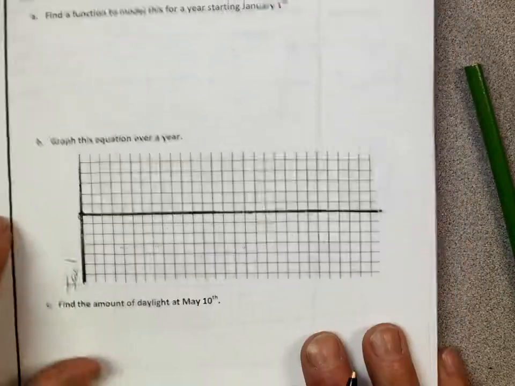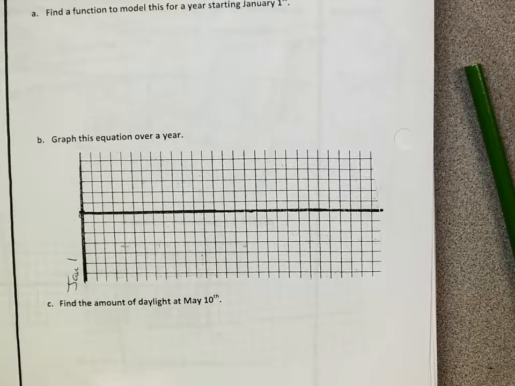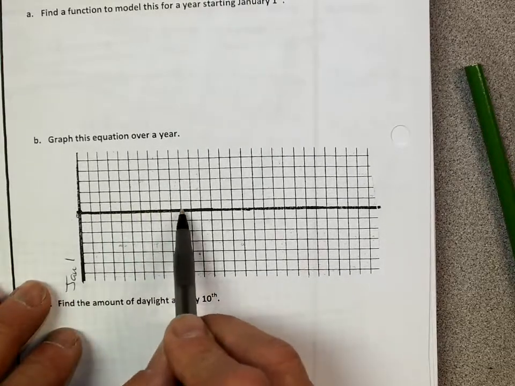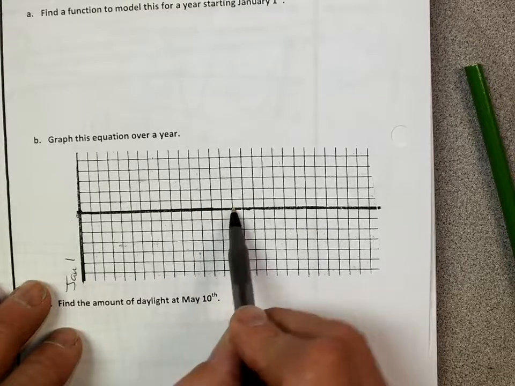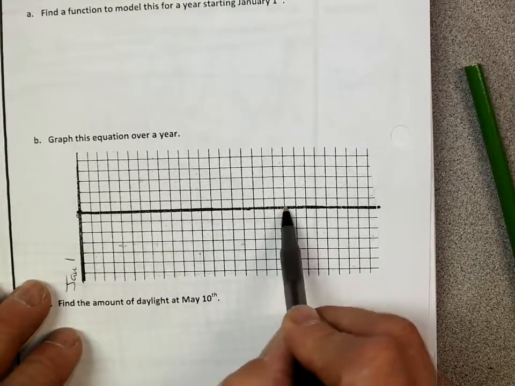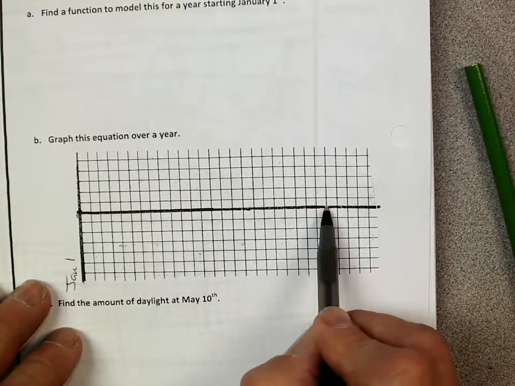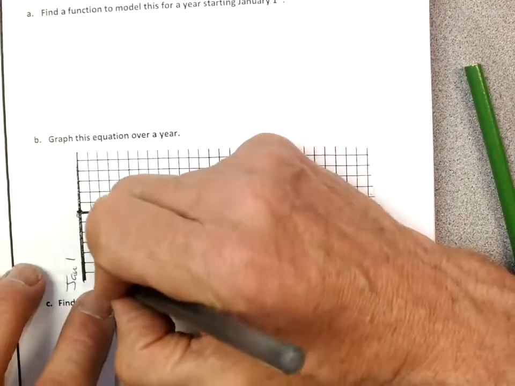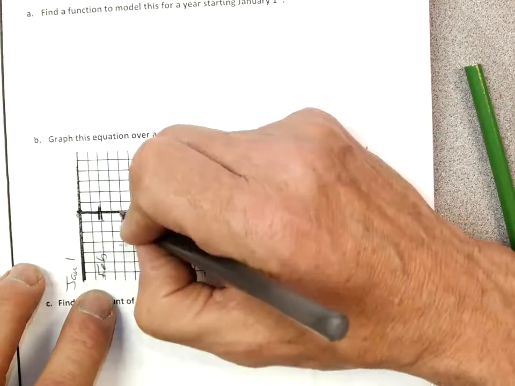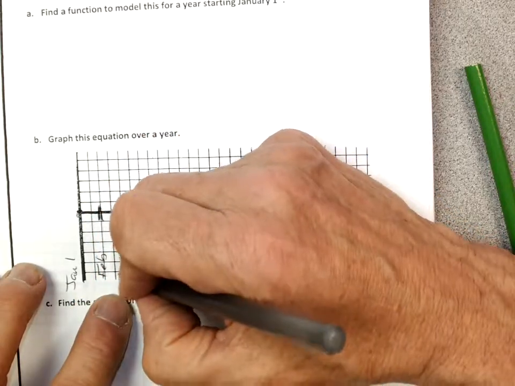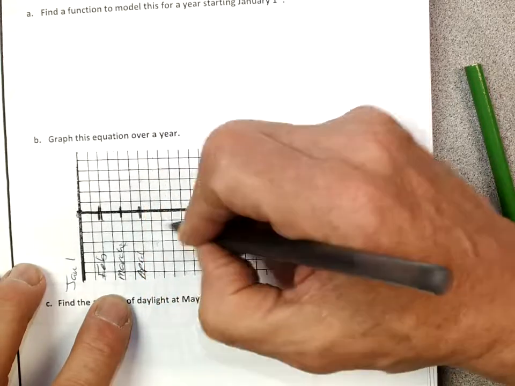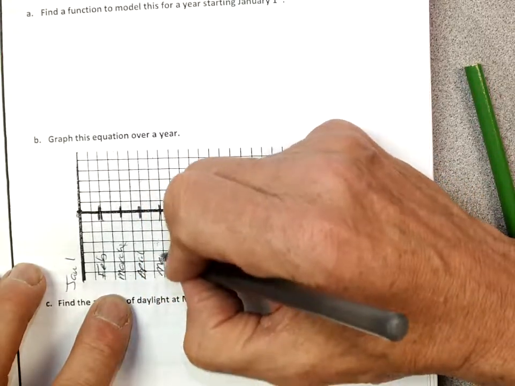January 1st. And what I need to do is go the entire 12 months. Let me count my squares. 1, 2, 3, 4, 5, 6, 7, 8, 9, 10, 11, 12, 13, 14, 15, 16, 17, 18, 19, 20, 21, 22, 23, 24. So I'm probably going to have to break this into every 2 squares to be a month. So January, let's make this February, March, April, right? You guys with me? May, yeah.